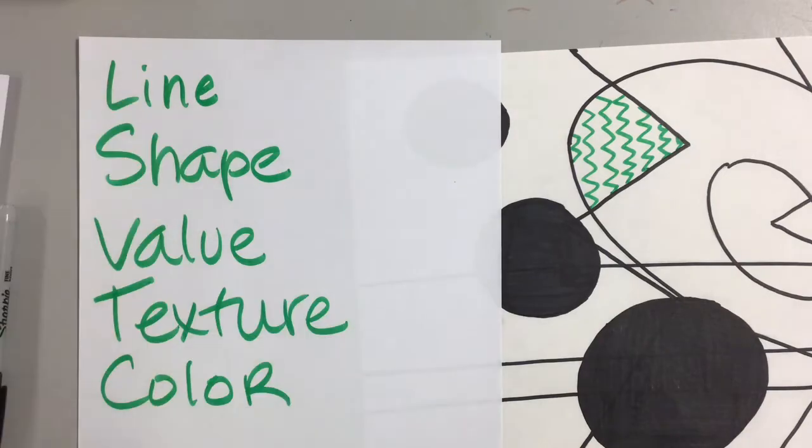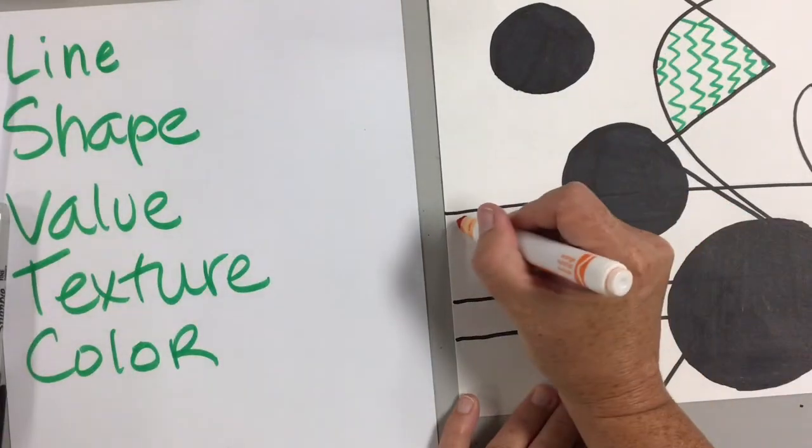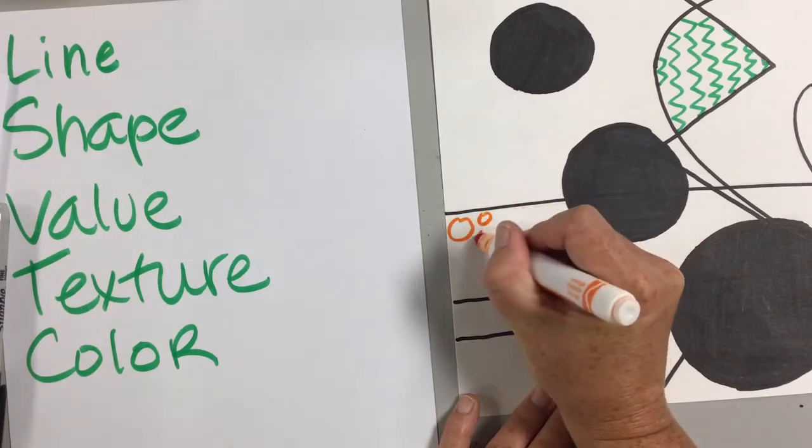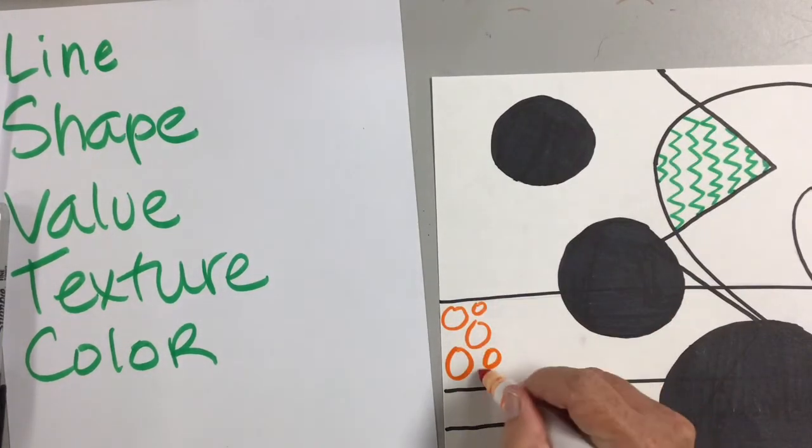Okay, now that I've completed line, I'm going to go ahead and switch to a different marker and I'm going to fill my space with shapes. In this case, I'm filling it with different size circles.